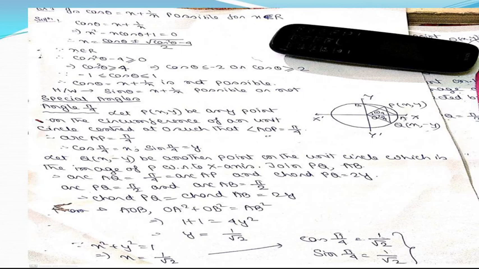So the angle AOQ is nothing but pi by 4, and AOP is also pi by 4. Therefore angle POQ is nothing but pi by 2. Also angle AOB is nothing but pi by 2. Therefore, we can write arc AP is pi by 2, also arc AQ is pi by 2.